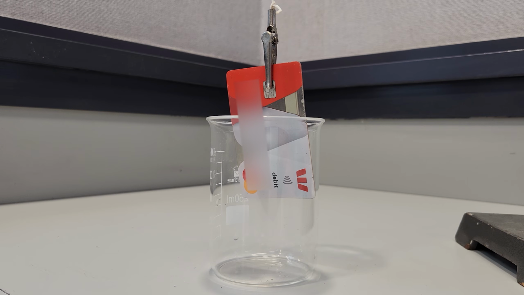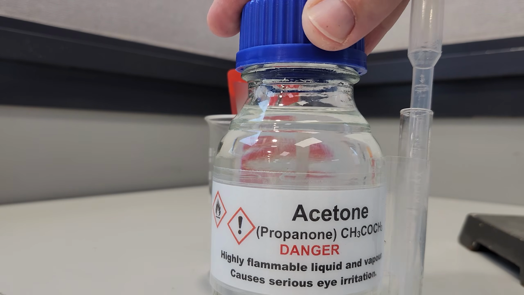I have here a bank card with the technology to perform contactless payments. To get a better look at its internals, the plastic can be dissolved in acetone, leaving behind the circuitry.